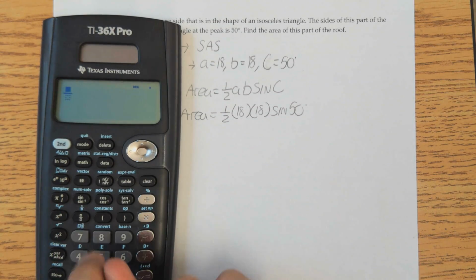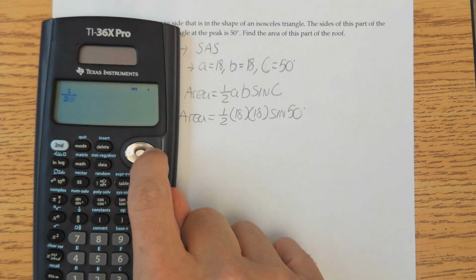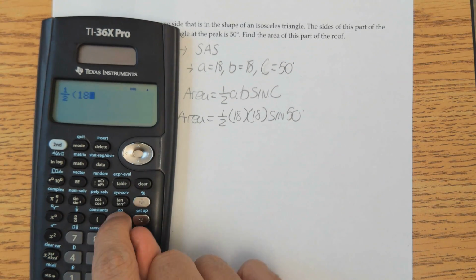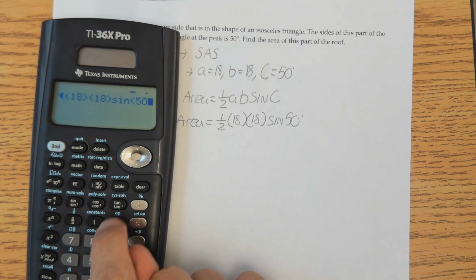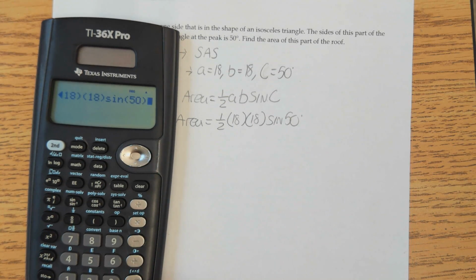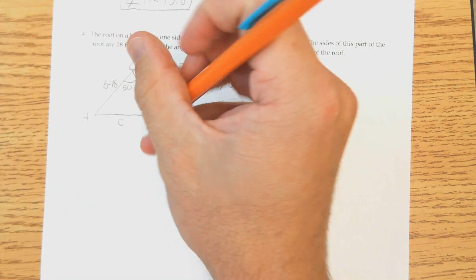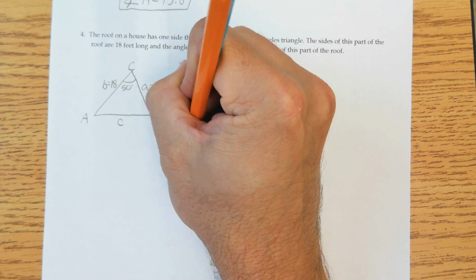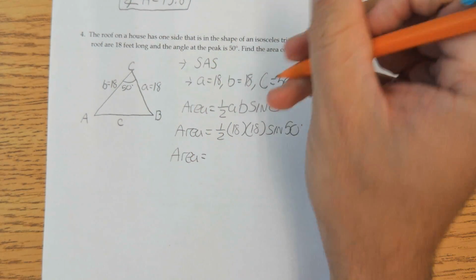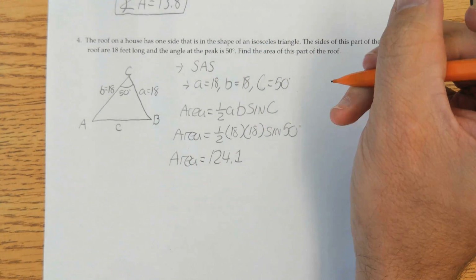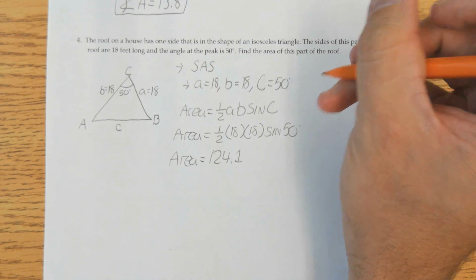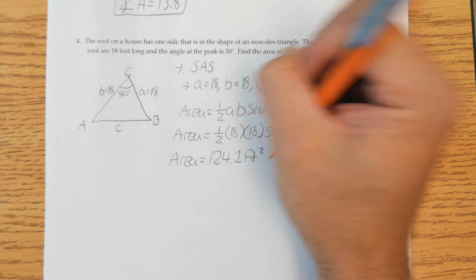Fraction button, 1/2, parentheses 18, parentheses 18, sine of 50, close parentheses, hit enter. And so there we go. The area for this roof is equal to 124.1 feet squared.